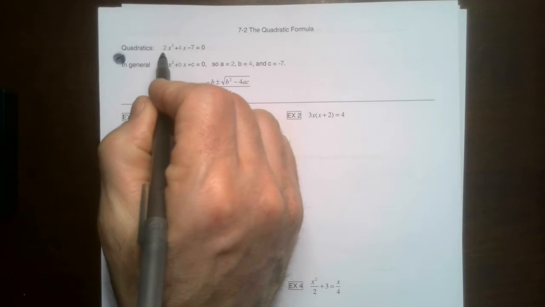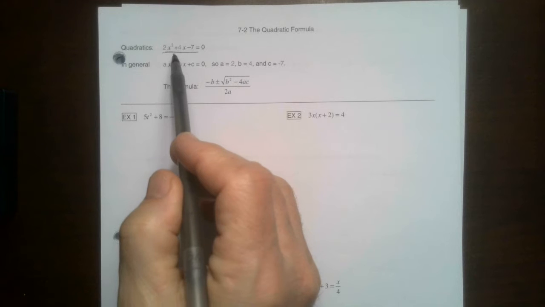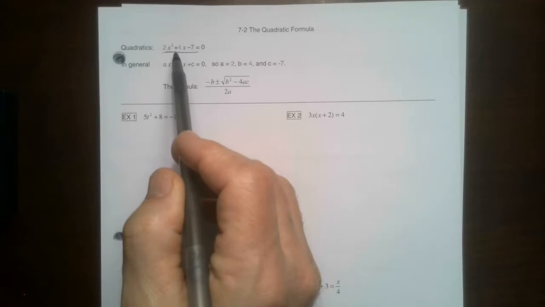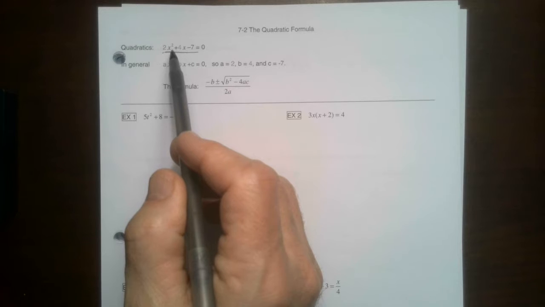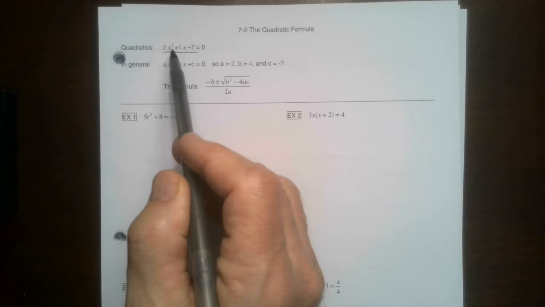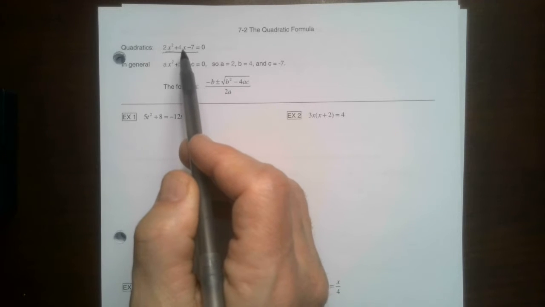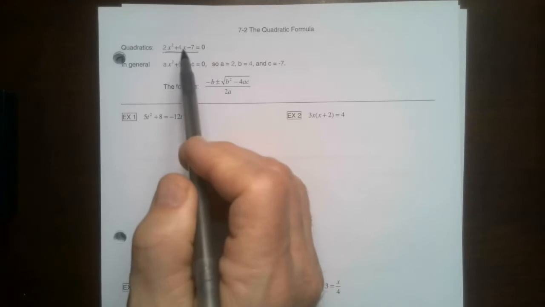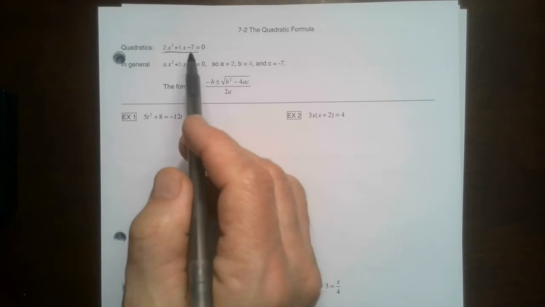So as you see, you have what's called a trinomial here. And right now, you know how to factor things, but not all of them are factorable. You also know how to use completing the square, which you can use on any quadratic or any trinomial. But then you've got the quadratic formula, which you can also use on any trinomial. And that's what this is going to teach.